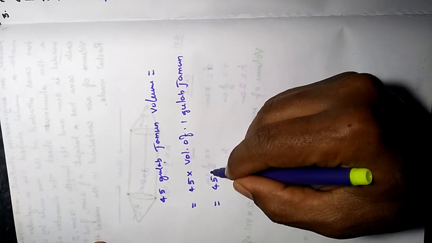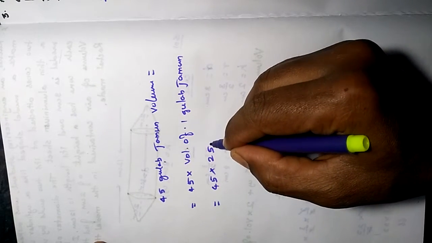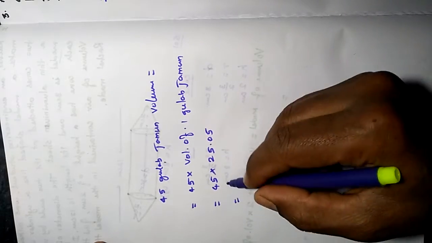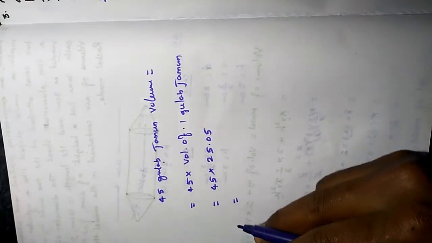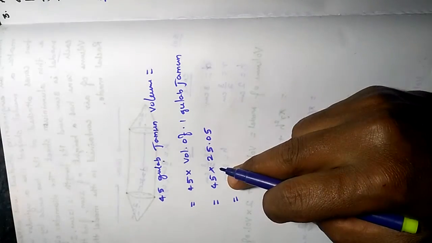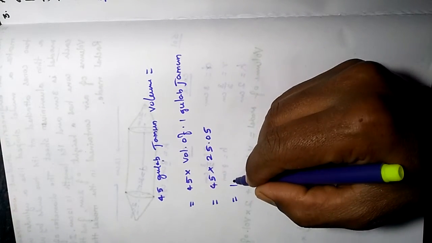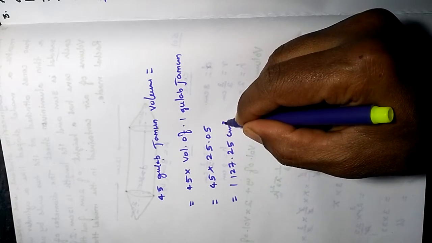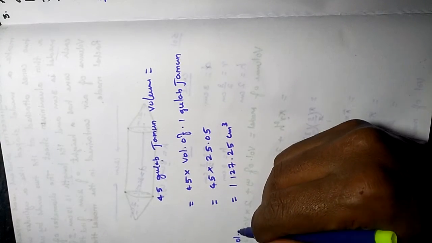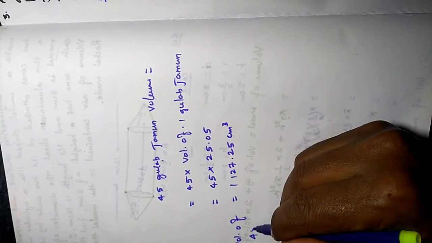Since we know the volume of one gulab jamun is 25.05, if you multiply, you will get the volume of 45 gulab jamuns. If you multiply this, you will get 1127.25 centimeter cube. This is the volume of 45 gulab jamun.